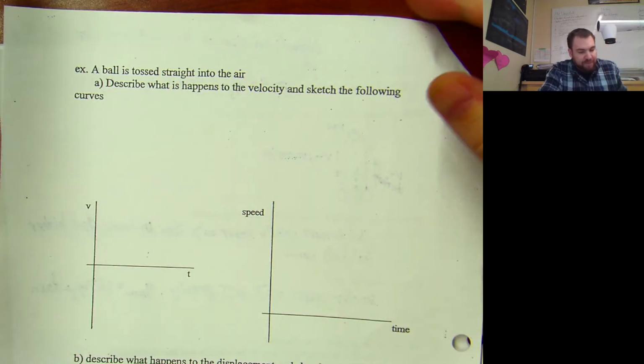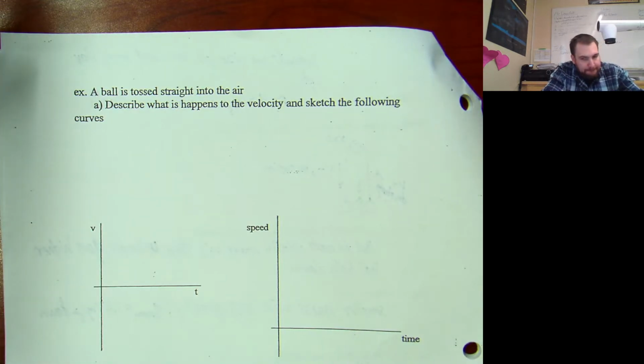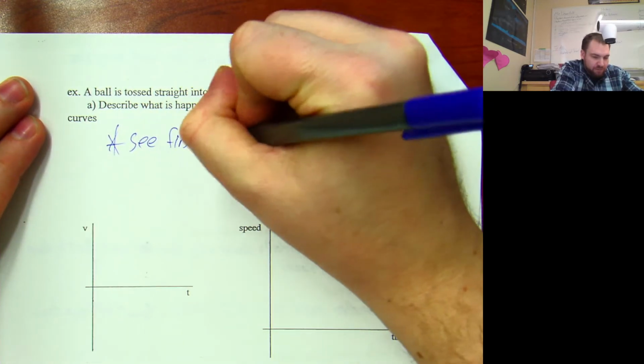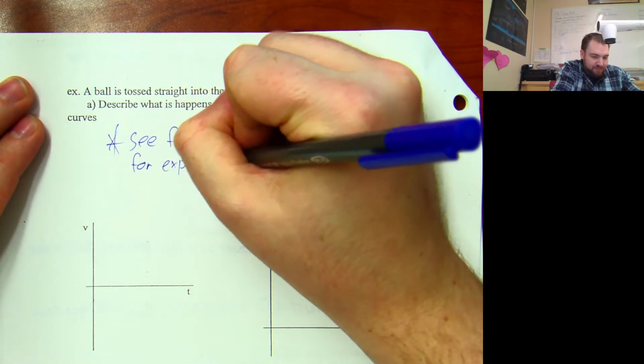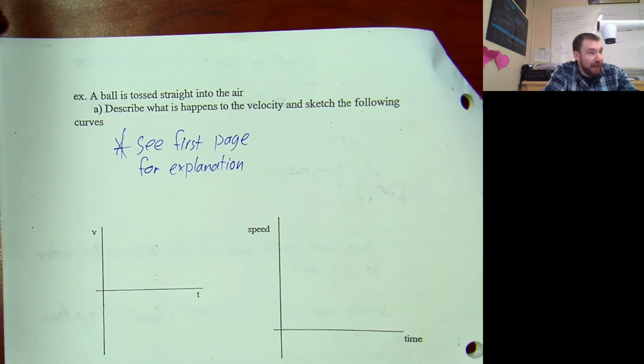Okay, so now instead of dropping the ball, I'm tossing the ball into the air. What's happening to the velocity? Well, you've already kind of said it, so I'll rehash it for you. The ball is going to go up. You said it was going to slow down, stop for a sec, and then speed up going the other way. What's that going to look like on a VT graph? See first page. Explanation. I'm not going to make you repeat yourself. On a VT graph, what's it going to look like?